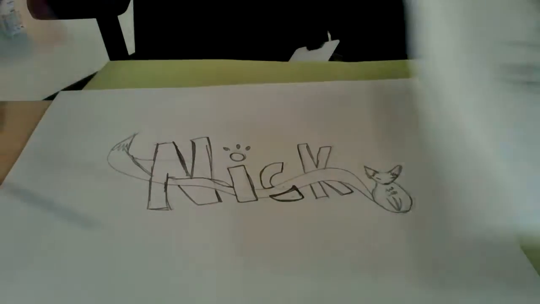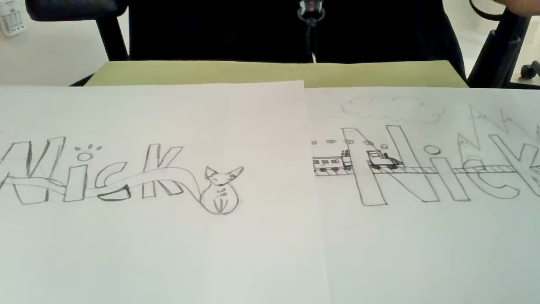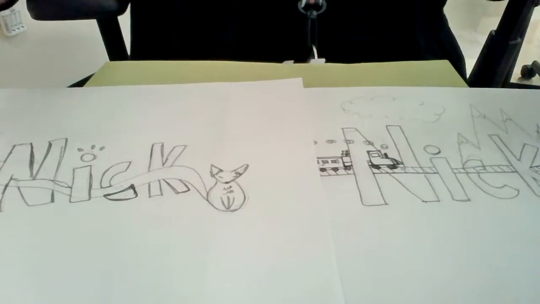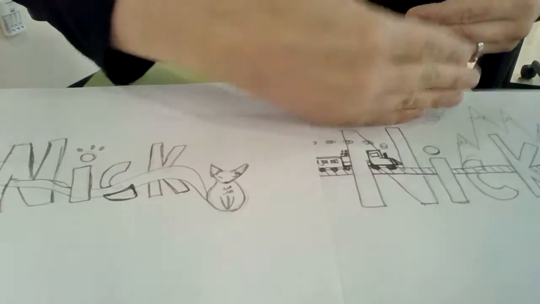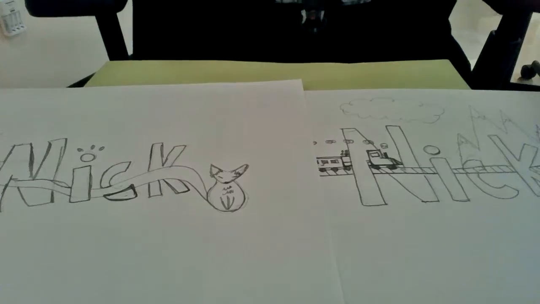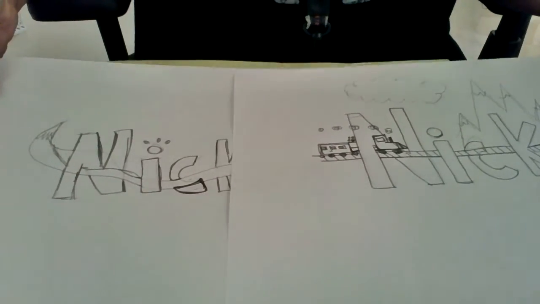Now, whatever approach you take, whether it's a curvy or a straight object, the skill that I am grading you on is how effectively your object goes through the letters. If it's just on top or completely behind, you're not going to get full credit in that category. Okay, when you've finished your sketches, then you can move on to transferring these onto good paper.